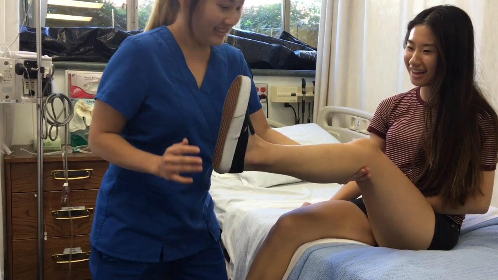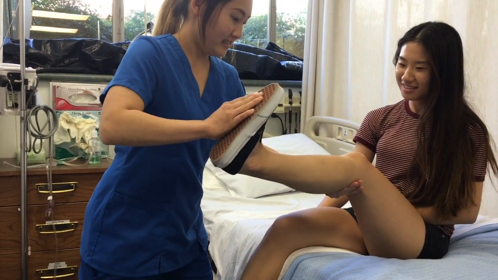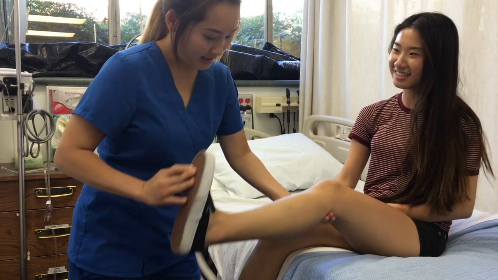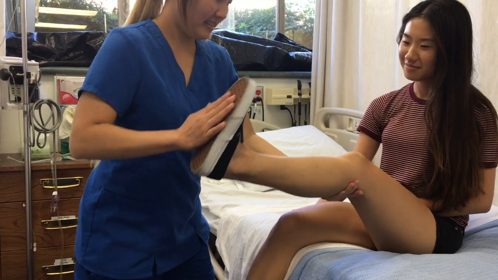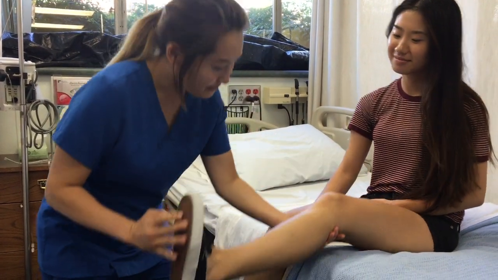When reflexes are hyperactive, clonus may be elicited. In order to assess for clonus, place 1 hand under the knee to support the leg, then dorsiflex the foot towards the client's head. When the foot is dorsiflexed, it may continue to beat 2 or 3 times before it settles into a position of rest.